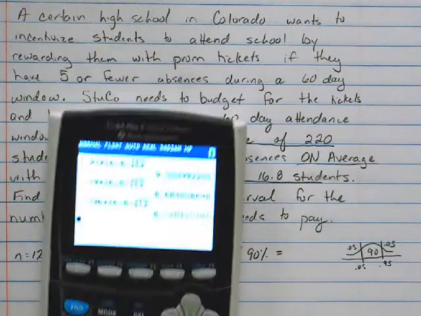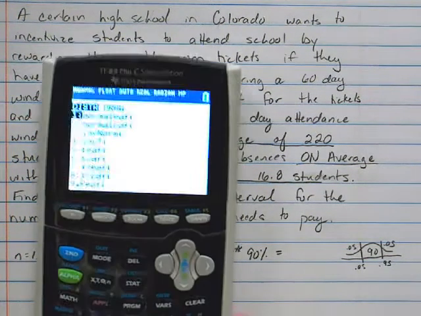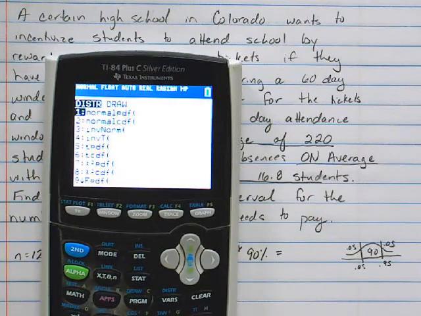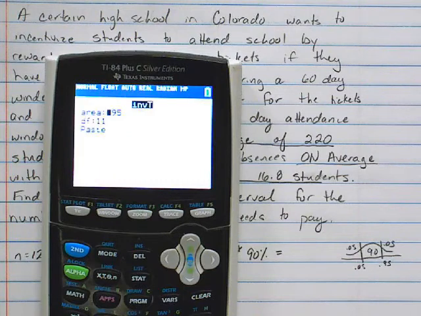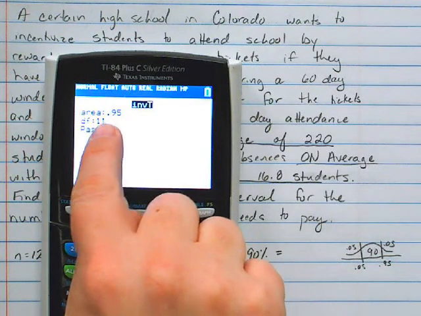In your calculator, we're going to go to our distributions, so second vars. And in our distributions, we need that t value. So if I need a t value, I use the inverse function. So again, I either want to type in 0.05 or 0.95. I'm going to type in 0.95.